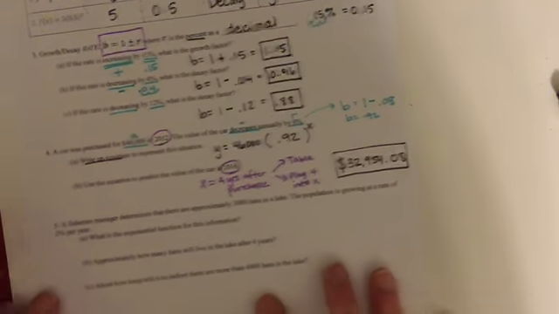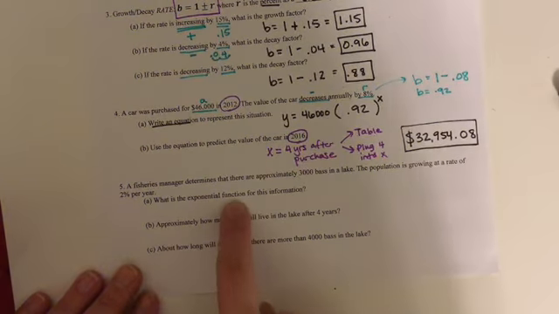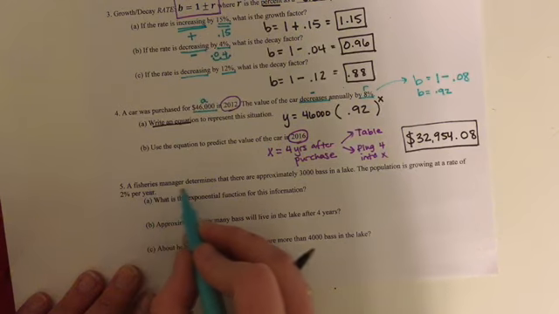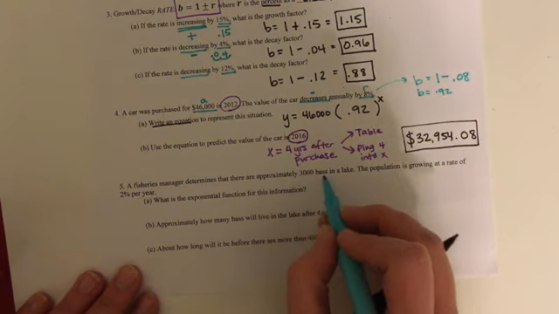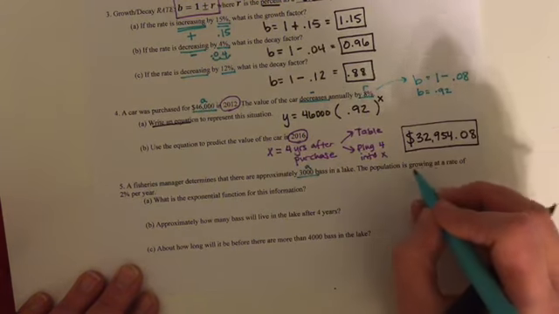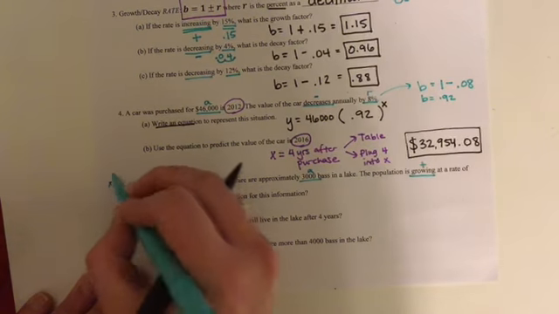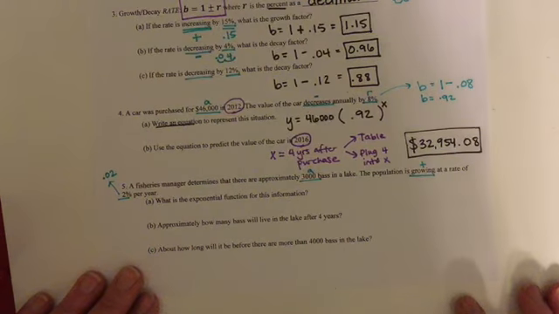All right. Again, great time to pause the video, try this one on your own, see how you do. So this one's going to have us make an exponential function, so we're going to write an equation, and then we're going to predict 2 things. Okay, so reading through this, let's identify our pieces. A fisheries manager determines that there's approximately 3,000 bass in a lake. So that's kind of our starting number, that's our A. The population is growing, so we're going to add our rate of 2%, which, remember, just move that decimal back 2 places.